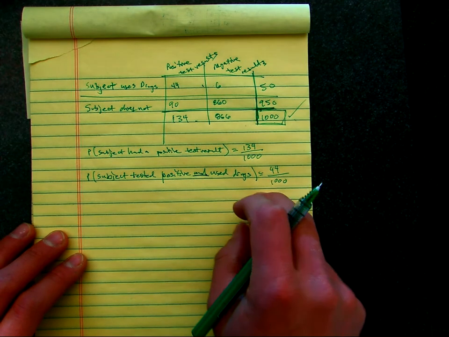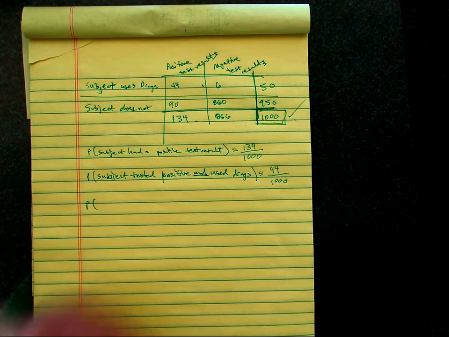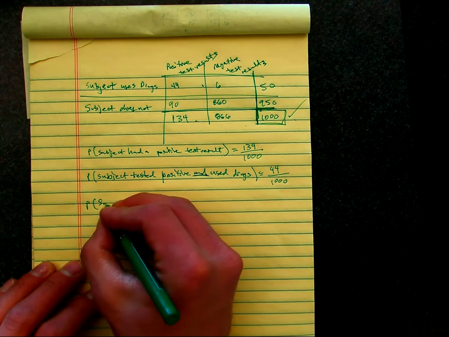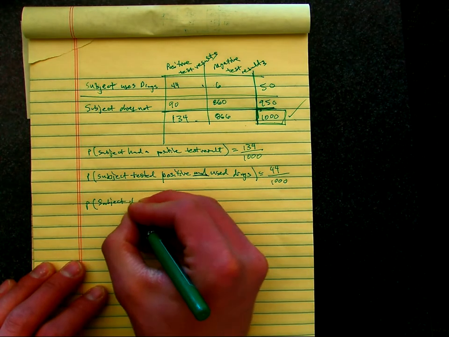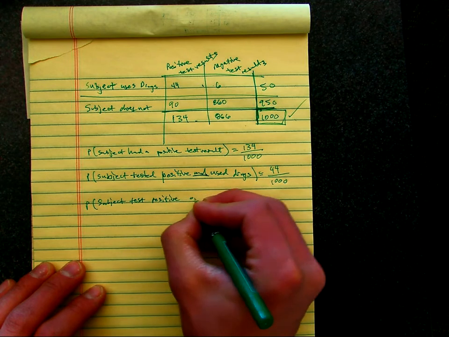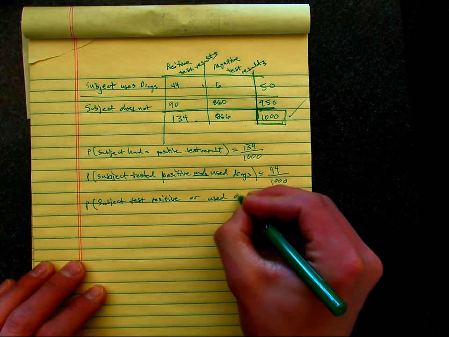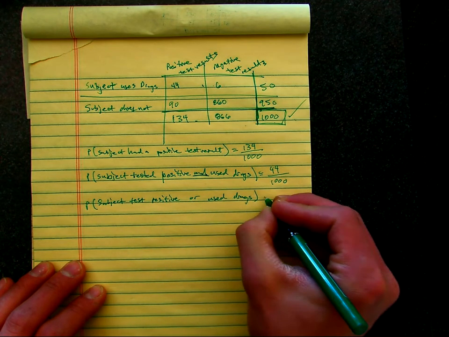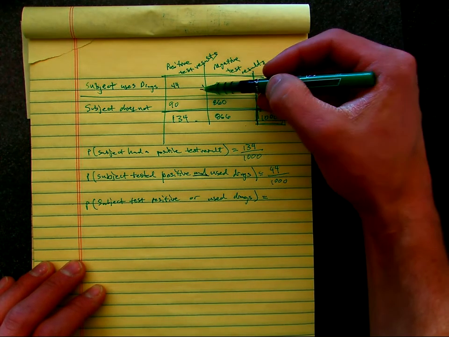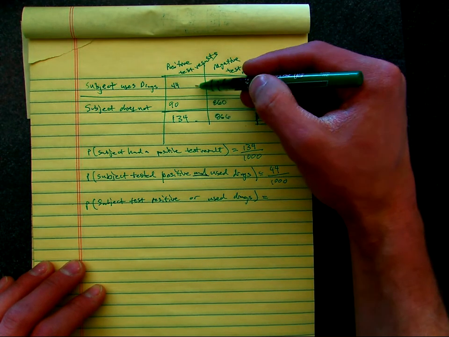All right. Now, if we do the probability, I want to make sure we're still on there. Subject tested positive or used drugs. That's going to be equal to, so we have or, which means we'll have the addition rule, which means we add probabilities together.